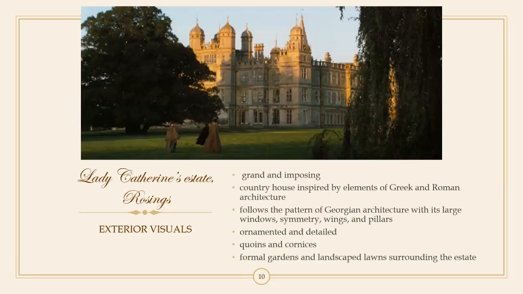The third structure we see is Lady Catherine's estate in Rosings. This is very grand compared to the first two structures. It's imposing in that matter. It's a country house inspired by elements of Greek and Roman architecture. I know we're still talking about Georgian architecture, but the aristocrats had so much influence and power in that era that they could hire architects from other regions, which is why they have a hybrid style of architecture.